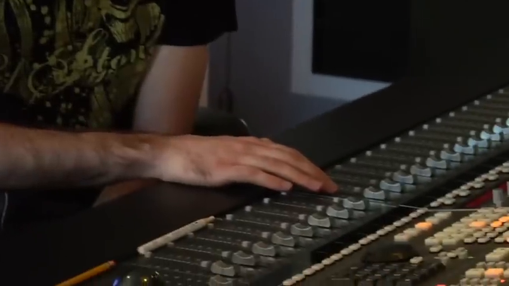The learning curve was very simple. If you look at the Duality, you say, oh, that's the SSL that I know and I've used. Everything is as you'd expect for the most part. The main difference is just incorporating the DAW controls into what you already know about the console.